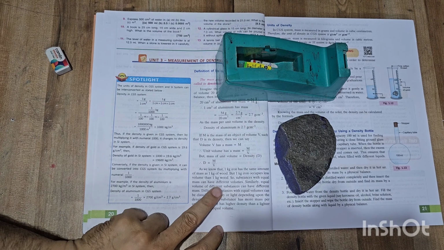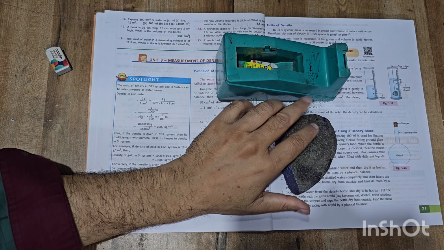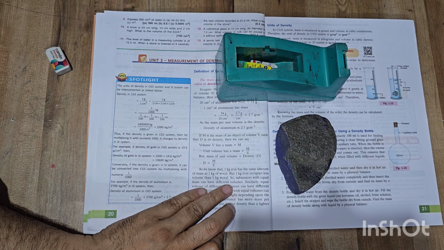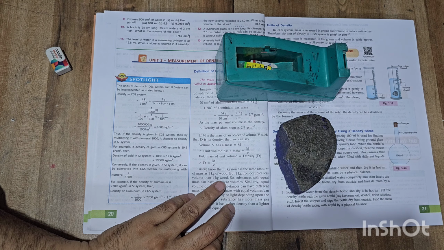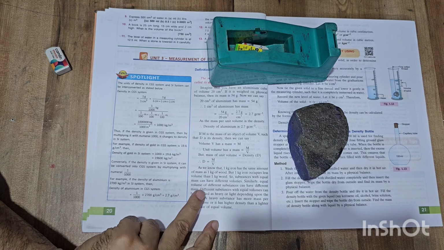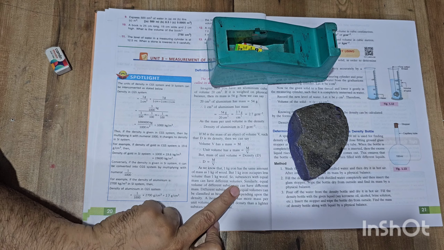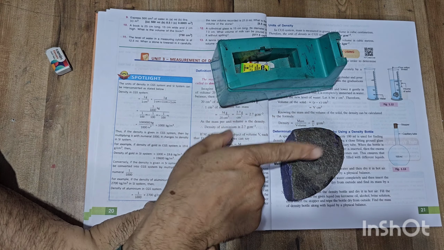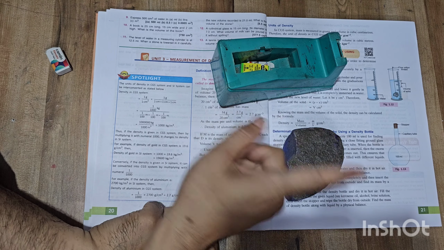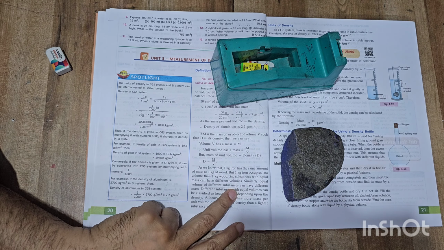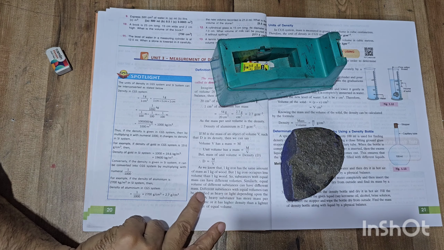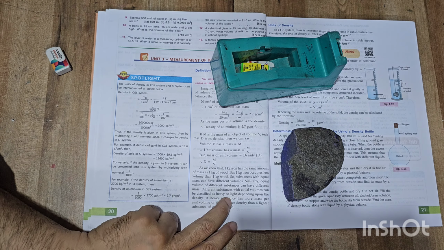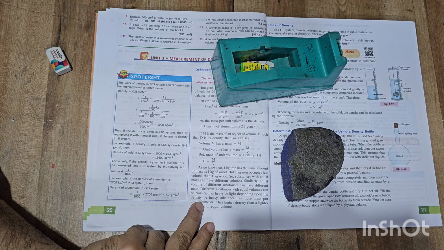If you take 1 kg of iron, the size will be smaller than the wood that contains 1 kg of wood. The substances with equal mass have different volume. Look at these two. They have almost the same mass, suppose 300 gram, 300 gram, but their volumes are different. Different substances with equal volume can be classified as heavy or light depending upon the density.